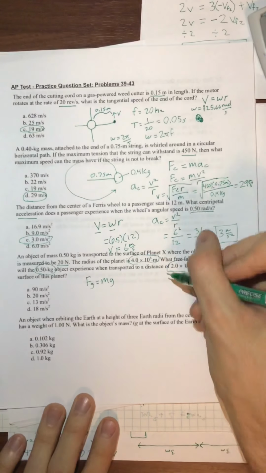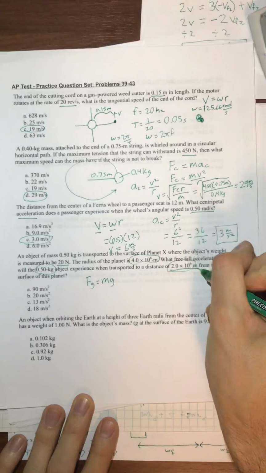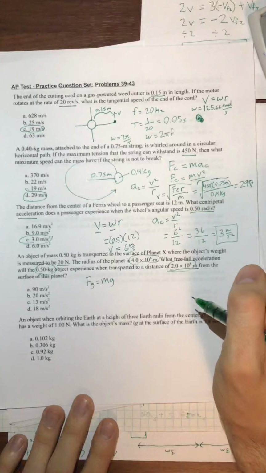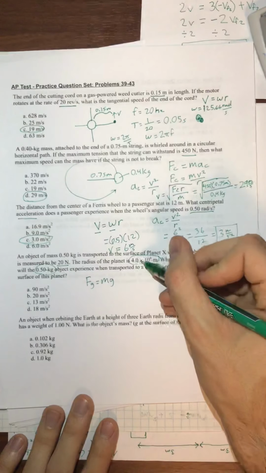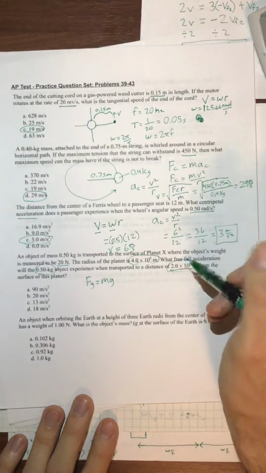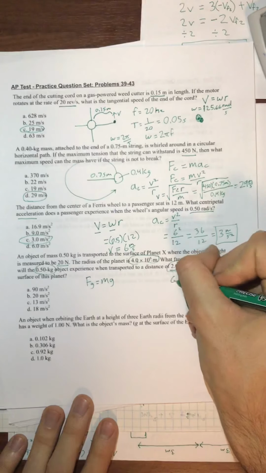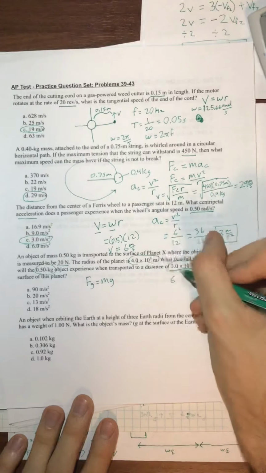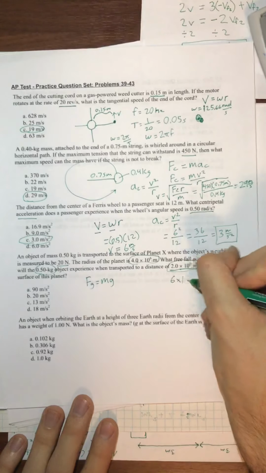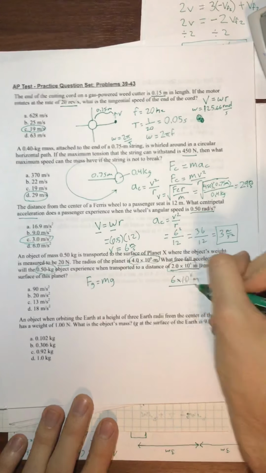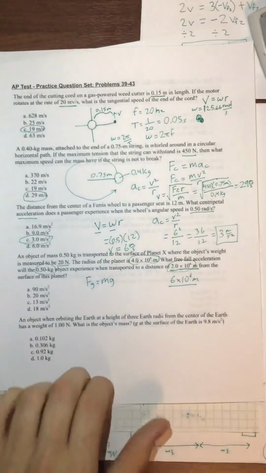We'll probably do that in a second. But the problem is that they want us to find it in a different location, a distance of this from the surface of the planet. So basically, the radius of the planet plus this. So we're looking for the strength of g, the number value for g, at 4 plus 2 is 6, times 10 to the 6 meters from the center of planet X, excuse me.